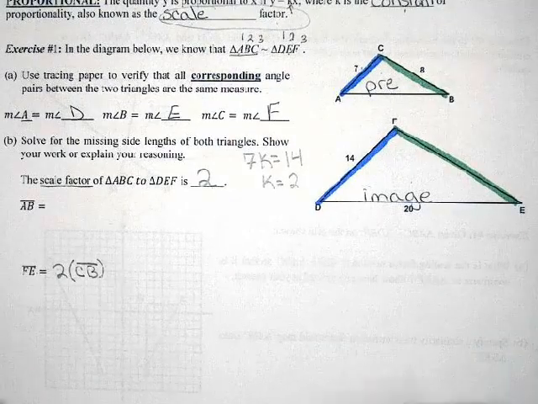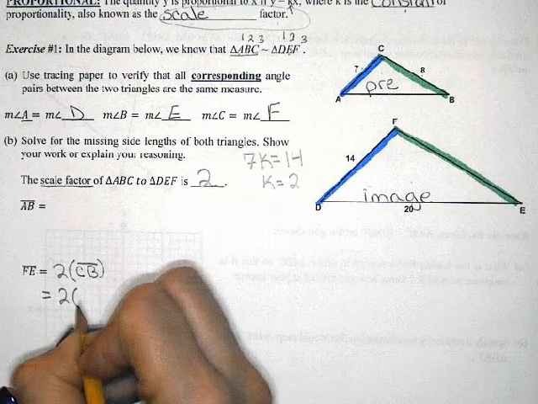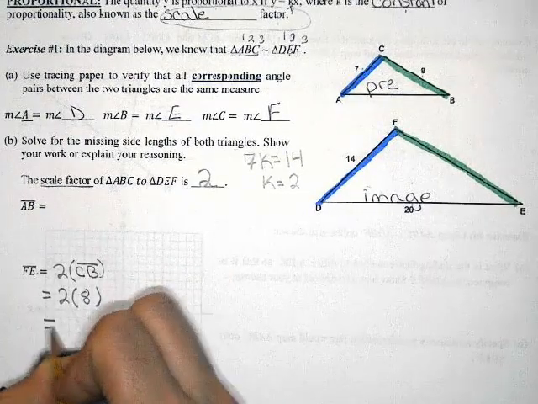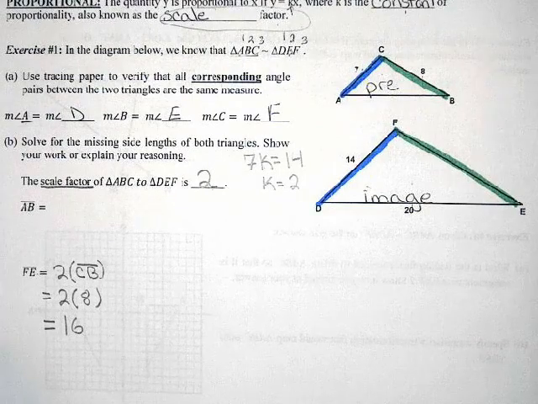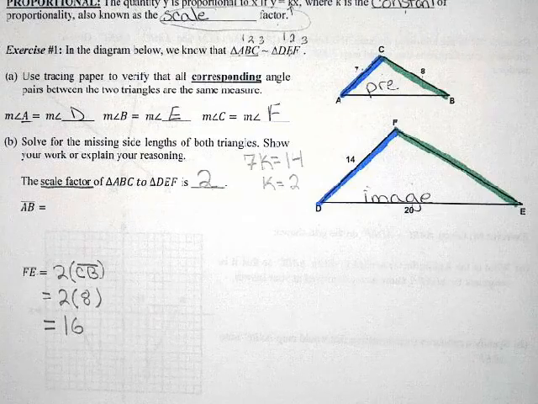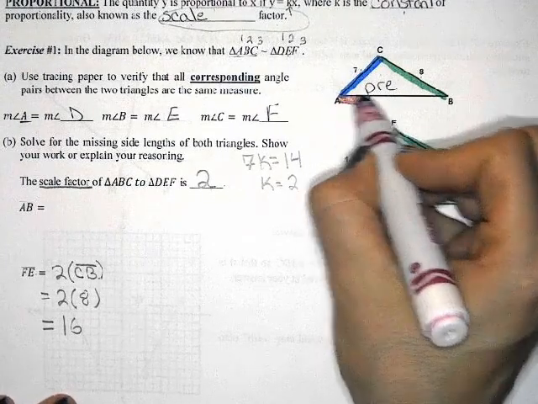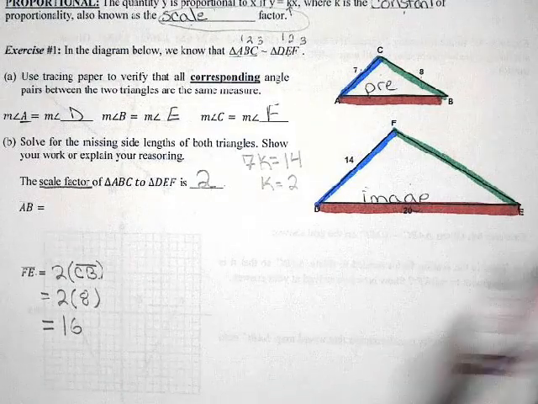Well, we know what CB is. They told us CB is 8. So that's going to give us 2 times 8, which is 16. And then we have one more side that I need to pair. Well, I already used 2 of them. So the third sides have to be proportional to each other. They have to match.